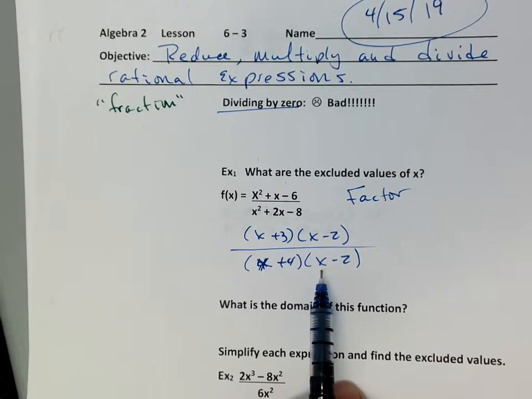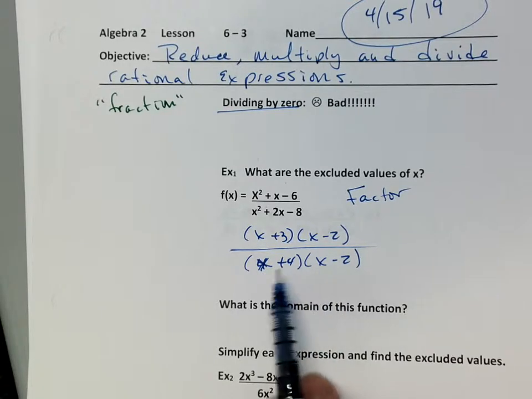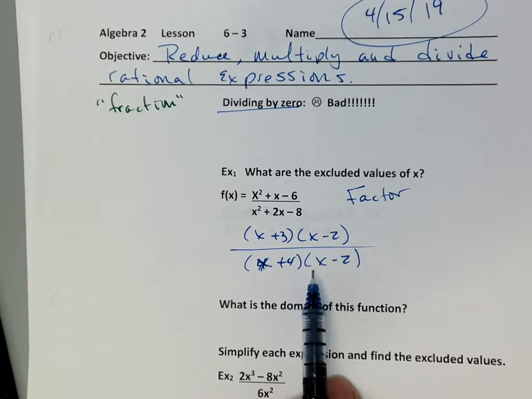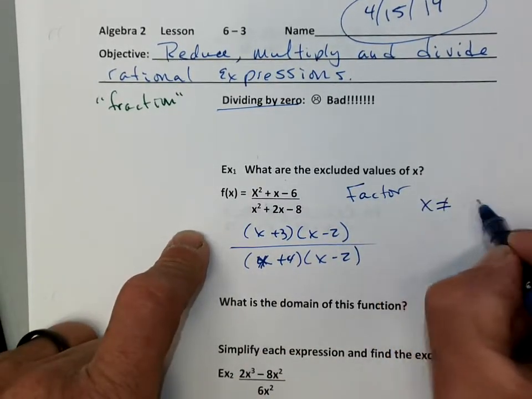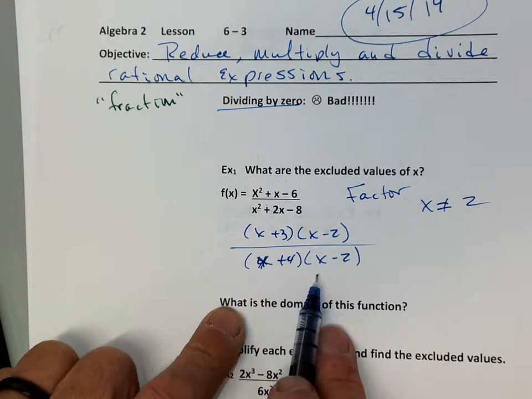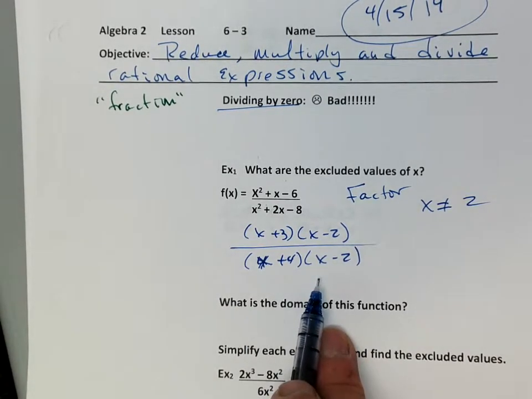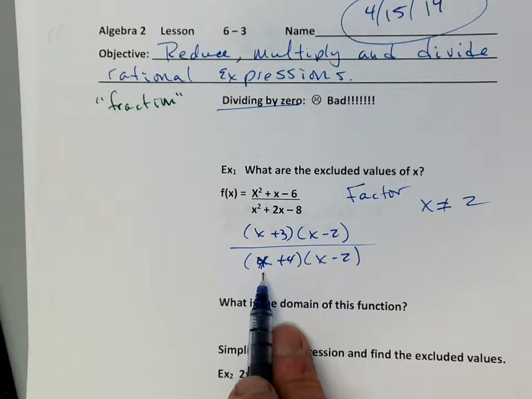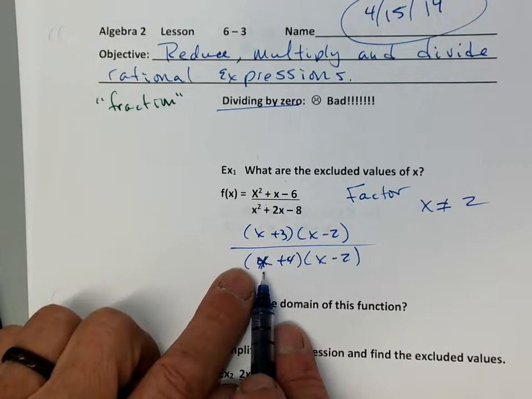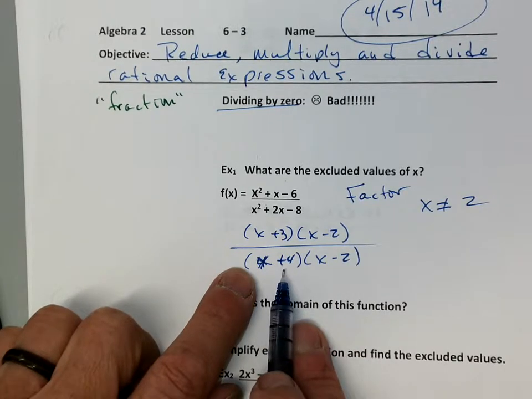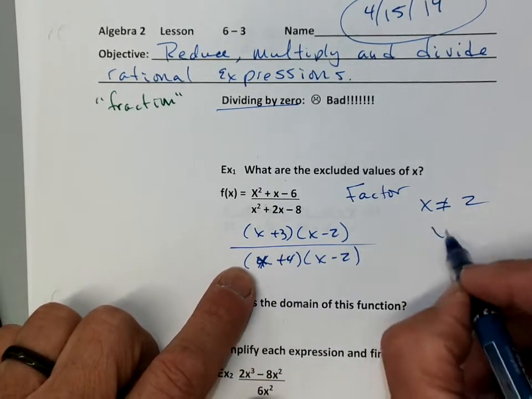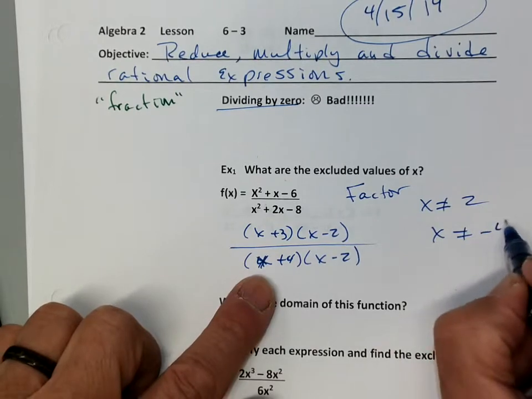If x were 2, 2 minus 2 is 0, right? And then 0 times this expression, this would be 6, but who cares because 6 times 0 is still 0. You cannot divide by 0. So my excluded value is this. X cannot equal 2, because if x is 2 in the denominator, you're dividing by 0. X cannot equal negative 4, right? Because if x is negative 4 here, you'd have negative 4 times negative 6. Negative 4 plus 4 is 0. It'd still be 0. You cannot, so x cannot equal negative 4. Those are my excluded values.